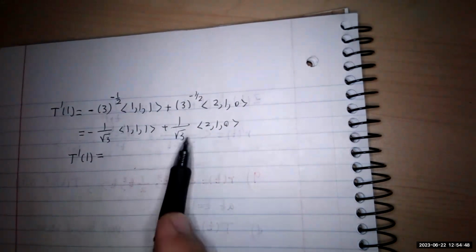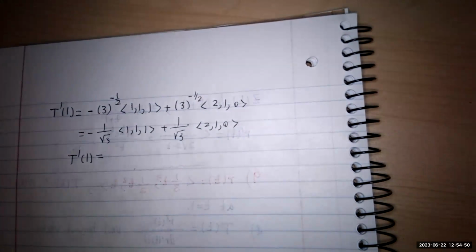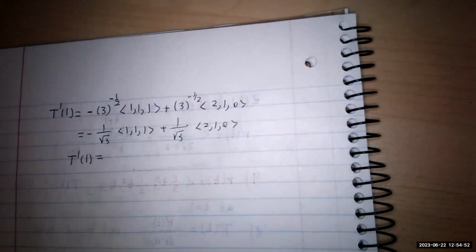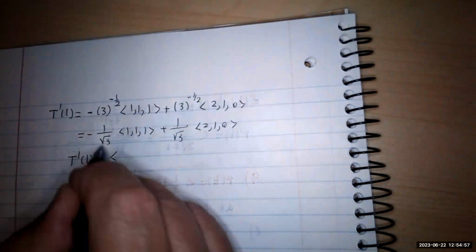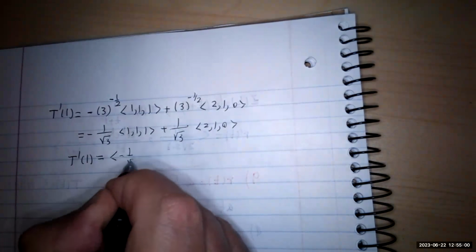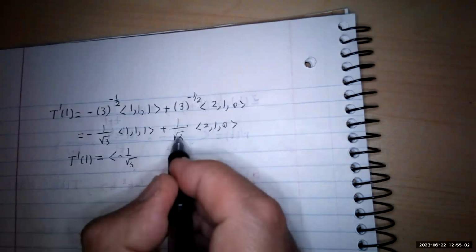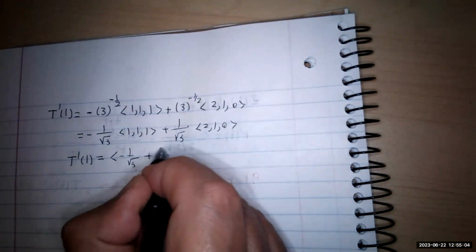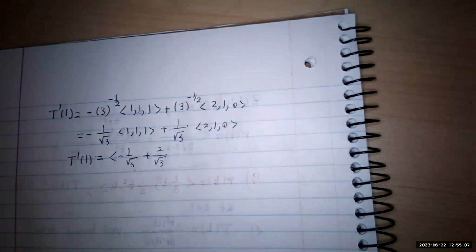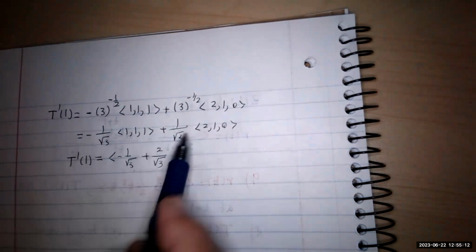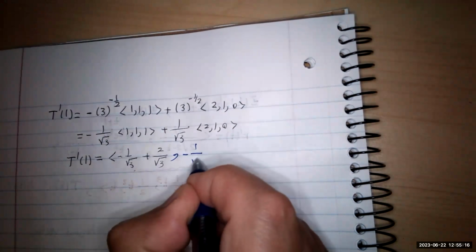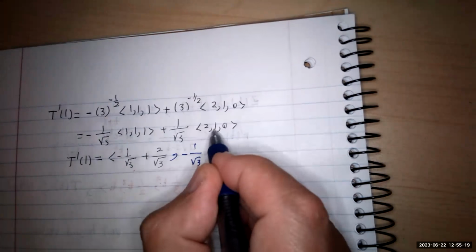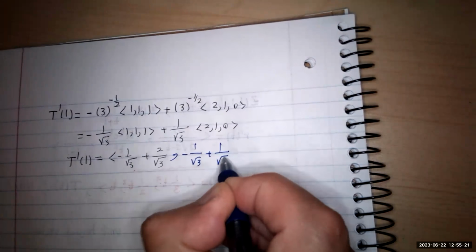Okay, I add them together. I can factor out the 1 over radical 3 and do it, or just do it right away. It doesn't matter really. So the first component is going to be negative 1 over radical 3 from the first one, and the second one, you have 2 over radical 3. Okay, so that's my first component. The second component, I have a negative 1 over radical 3 from this, and over here, I have 1 over radical 3.